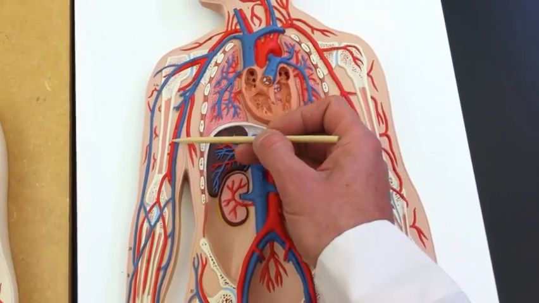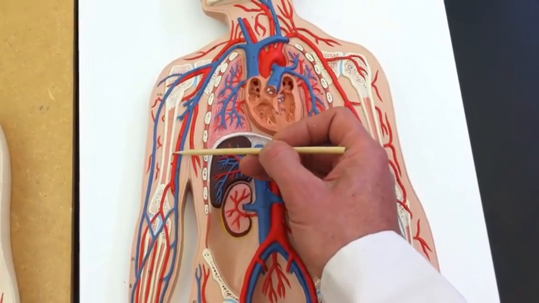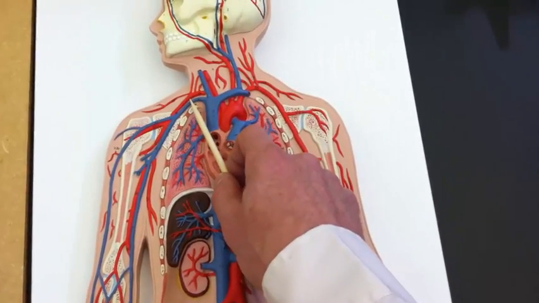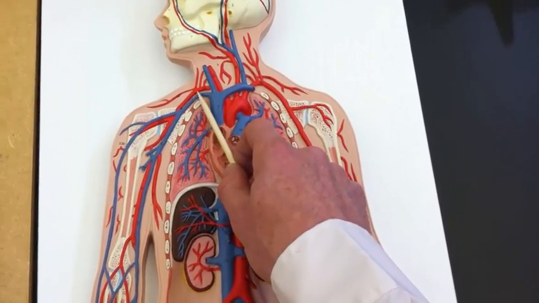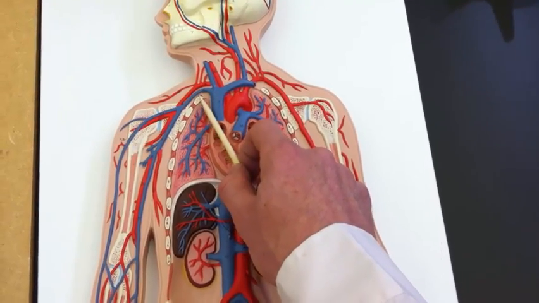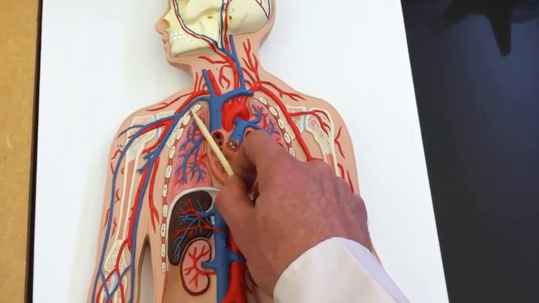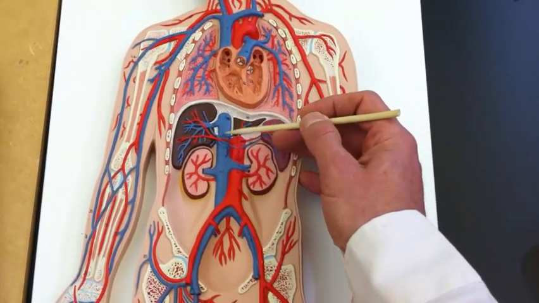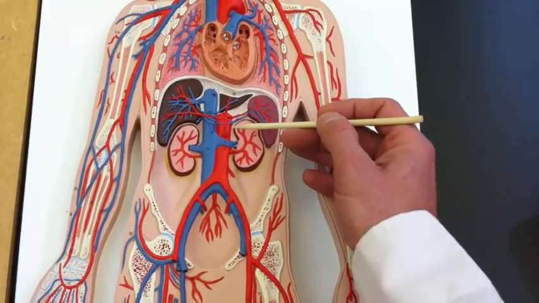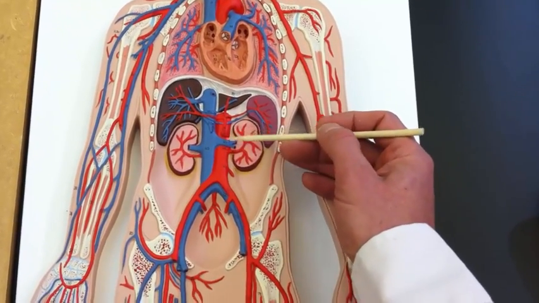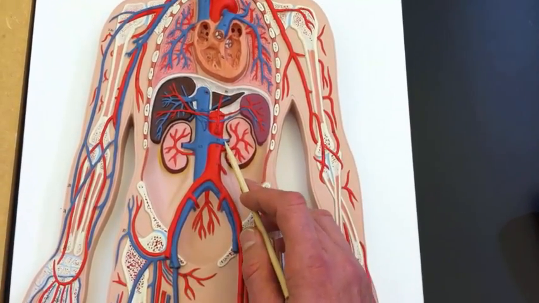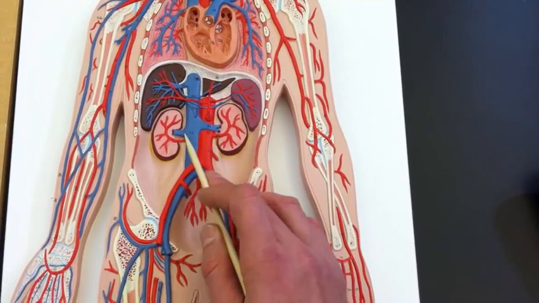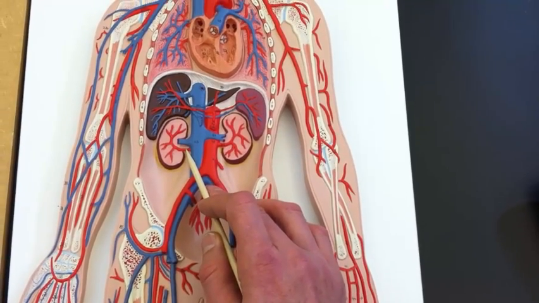And then up here in the upper arm, we've got the brachial artery. Next to it, we've got the brachial vein in this case, too. And then up here, we've got the right subclavian artery and right subclavian vein. Going down to the abdomen, we've got the inferior vena cava. We've got the abdominal aorta, and we've got the left renal vein, left renal artery, and on the right, right renal vein and right renal artery.